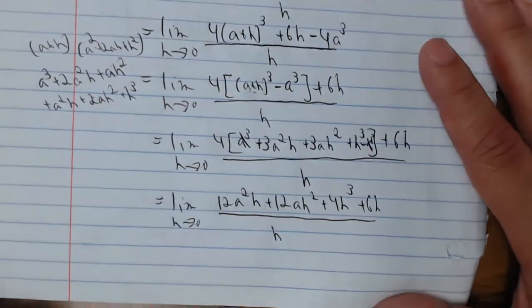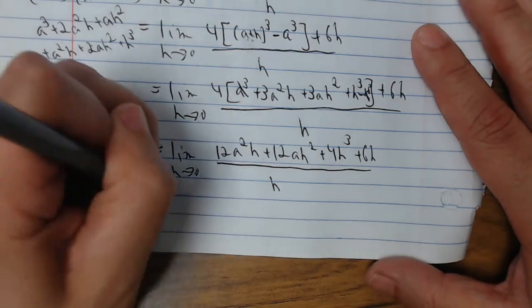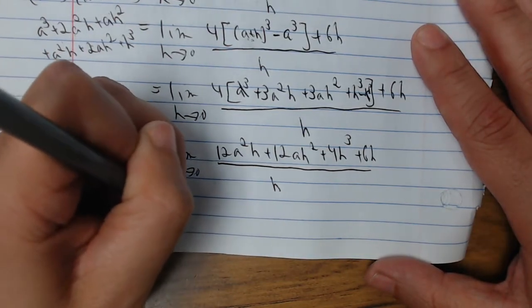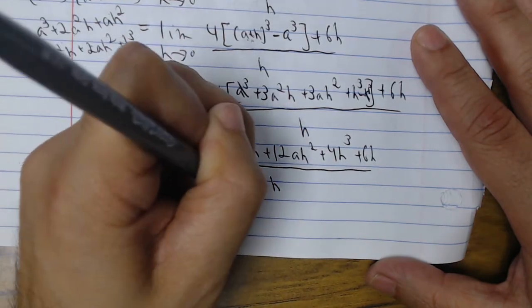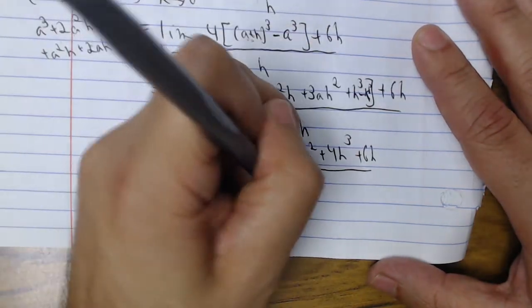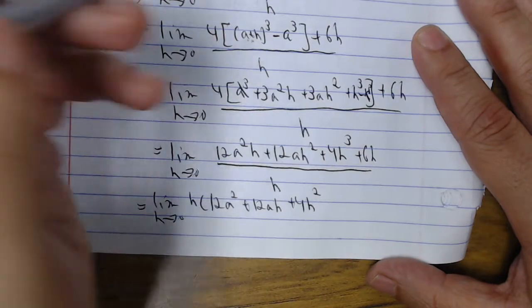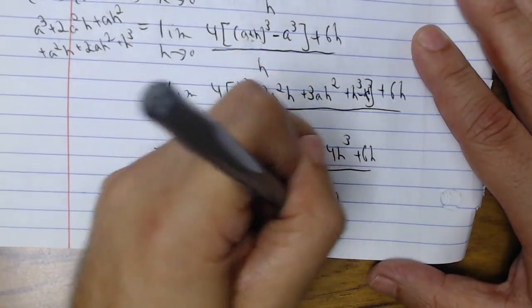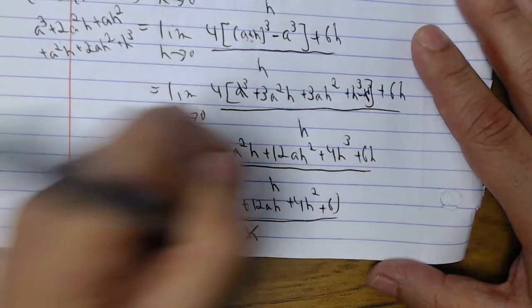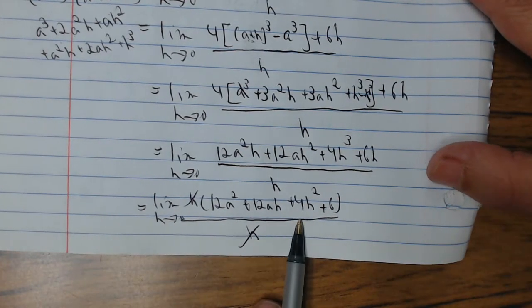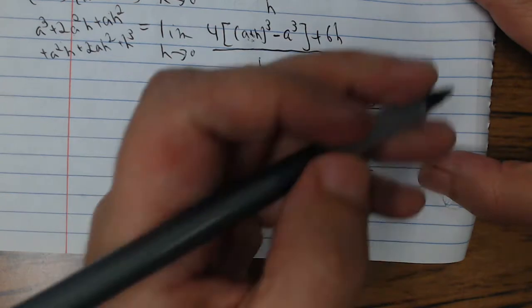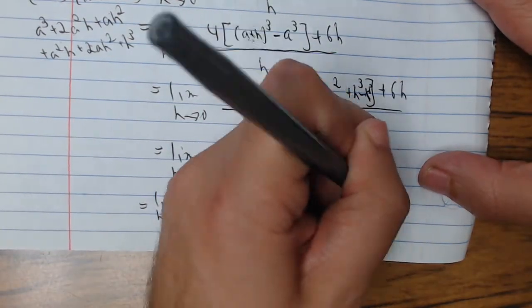So you could factor out an h, and you get the limit as h approaches 0 of 12a squared plus 12ah plus 4h squared plus 6, all over h. So I could cancel out the h's, and the good news is once I do that, now I could plug in 0 for h here. So 12a squared, there's nothing for me to plug in, so that will be 12a squared.